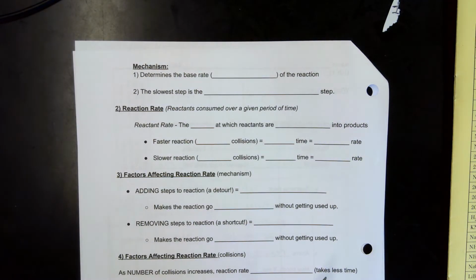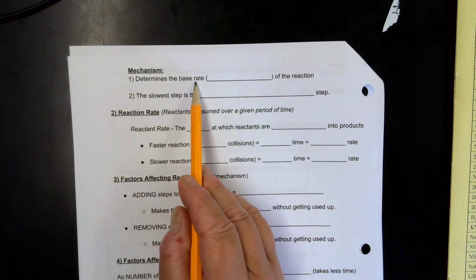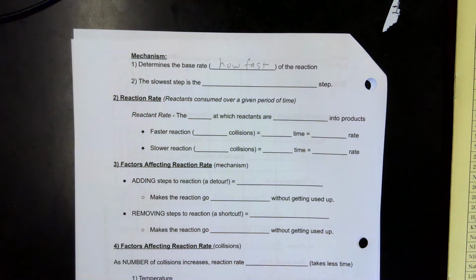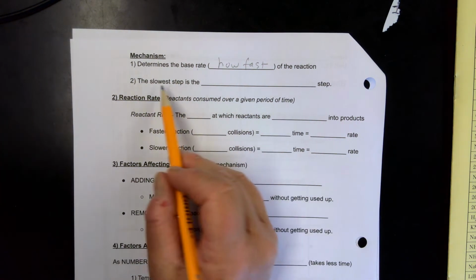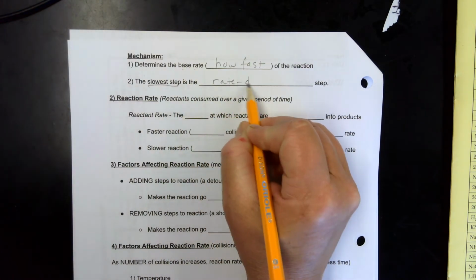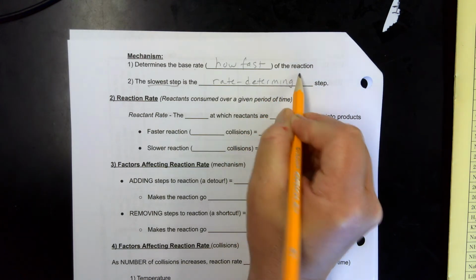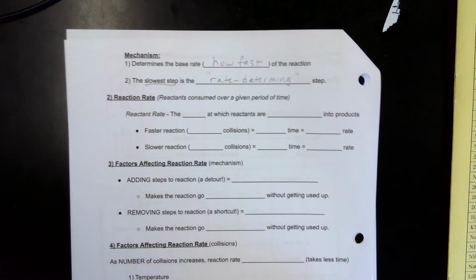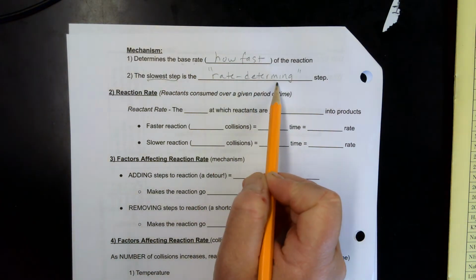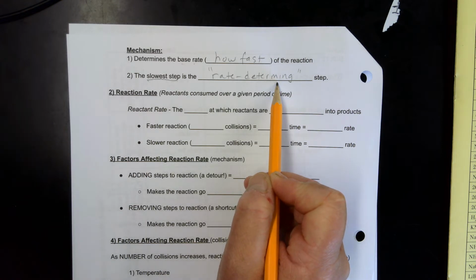That mechanism, that series of steps, is going to determine the base rate, or how fast the overall reaction takes place. And if one of those steps is the slowest step, we would refer to that one step as the rate determining or rate limiting step, because if you had 5 steps in a reaction and step number 3 takes, I don't know, several minutes as opposed to the other steps taking only seconds, then that third step is going to, by and large, determine the rate of the overall reaction.